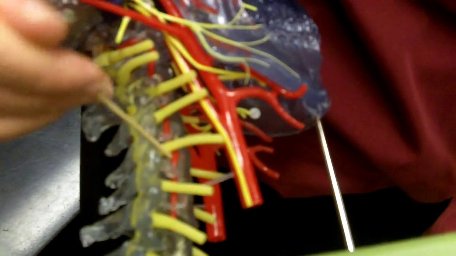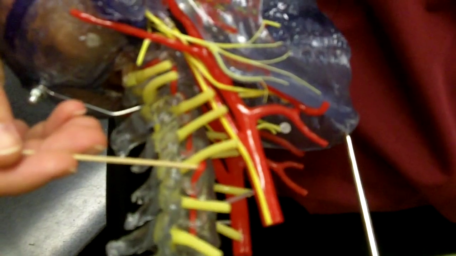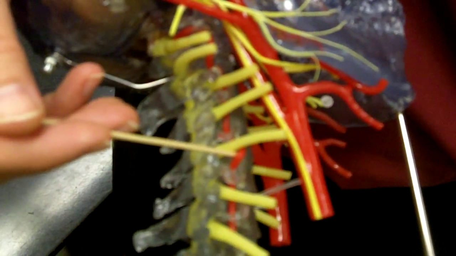This artery that's tucked in the back right here, it's going through the transverse foramen of the cervical vertebra, is going to be known as the vertebral artery. Okay?